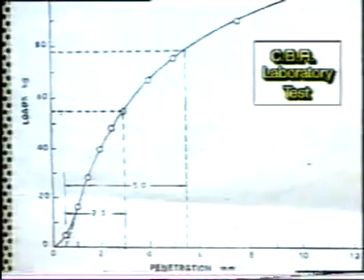Plot the graph between penetration and load. Take the load values corresponding to the 2.5 mm penetration and 5 mm penetration.